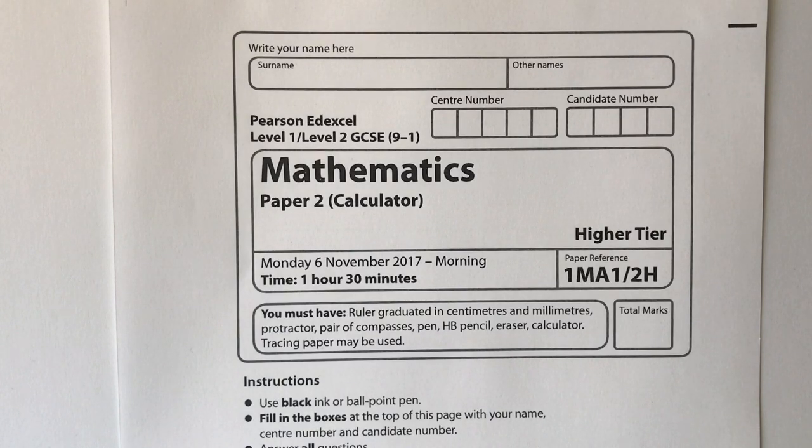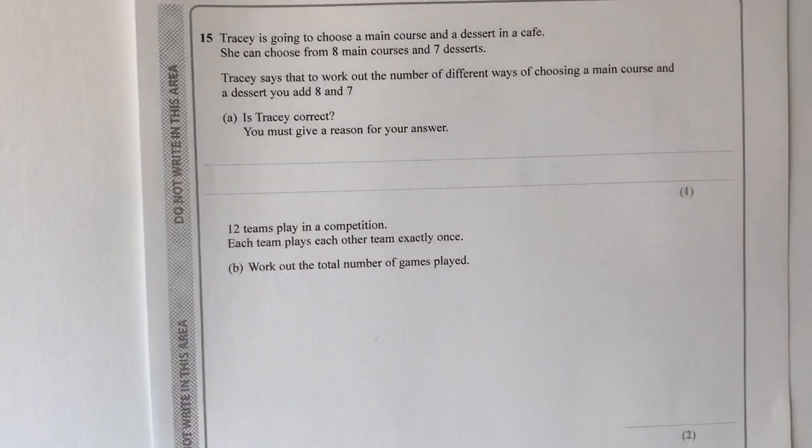Please do stop, have a go at each of the questions and then compare your solutions, and it should give you about an hour's worth of fairly focused revision. Okay, so let's move on then with question number 15.